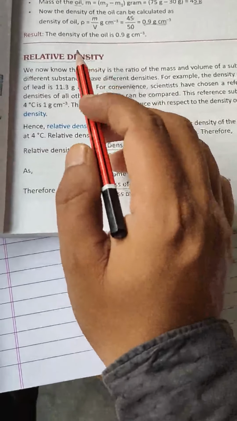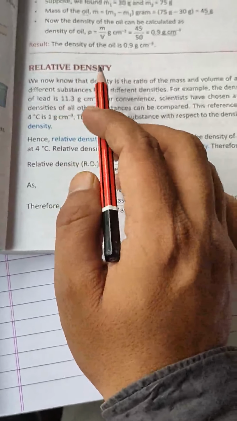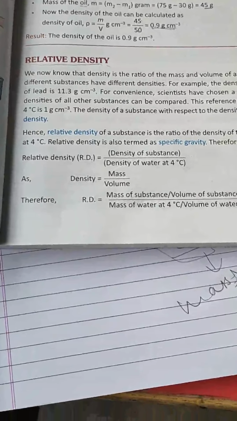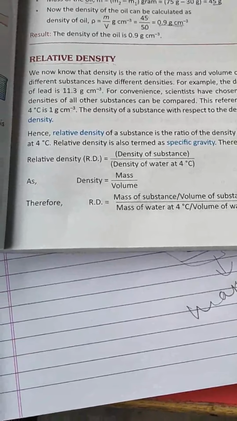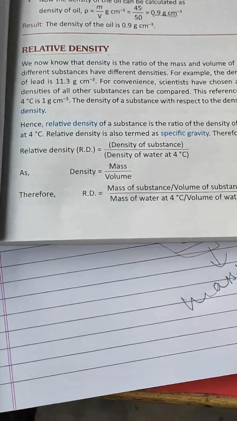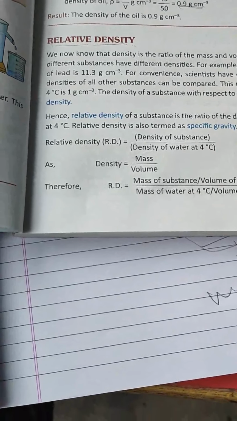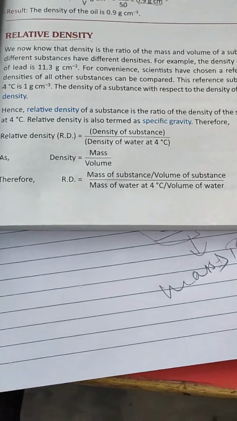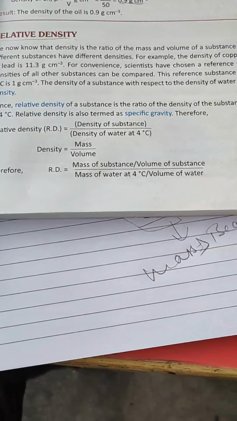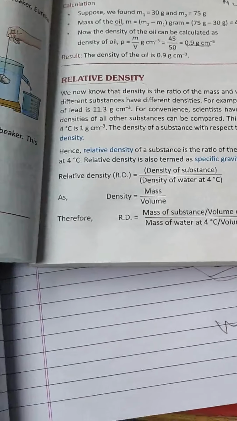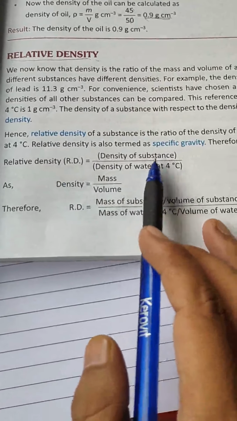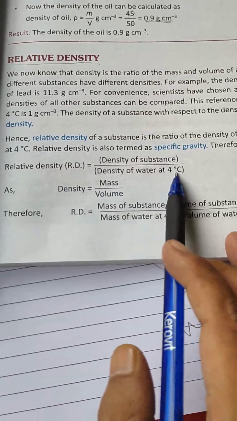Relative density means we are comparing the density of a substance with another substance. That's why it's called relative, because it is a comparison of two densities. This relative density is also known as specific gravity when we compare it with the density of water. So relative density is equal to the density of the substance upon the density of water at 4 degrees Celsius.